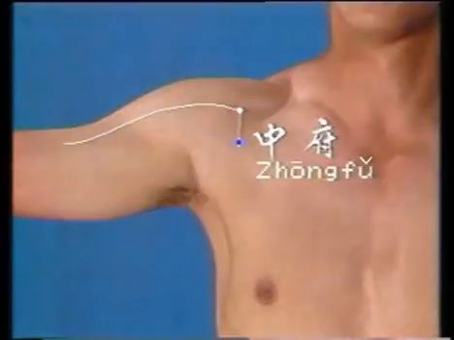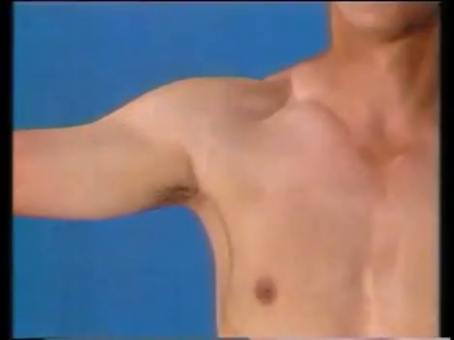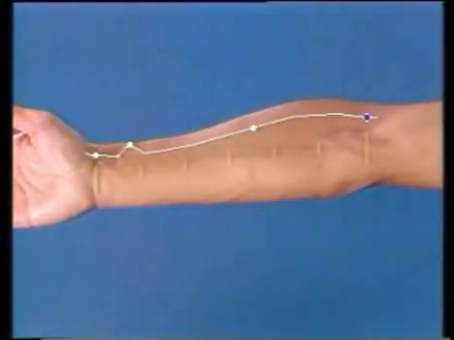Zhongfu, Lung 1. Lateral and superior to the sternum, 1 Cun below Yunmen, Lung 2, at the same level as the first intercostal space, 6 Cun lateral to the Ren meridian. It's the front mu point of the lung meridian. Indications: cough and asthma. Puncture 0.3 to 0.5 Cun, apply 3 to 5 moxa cones or 10 to 20 minutes moxibustion.